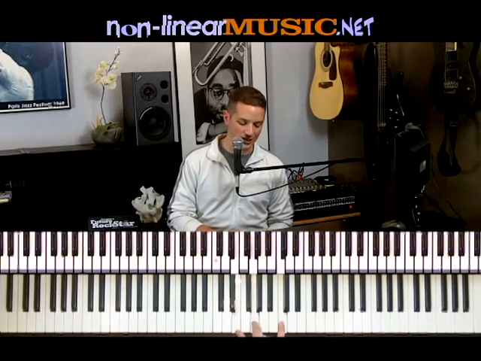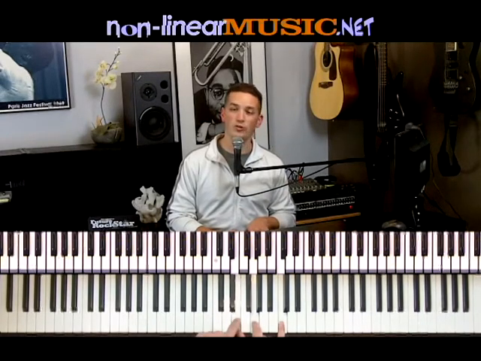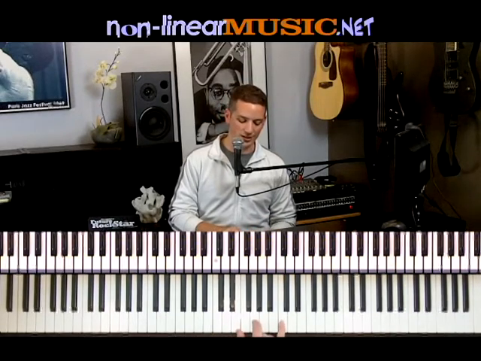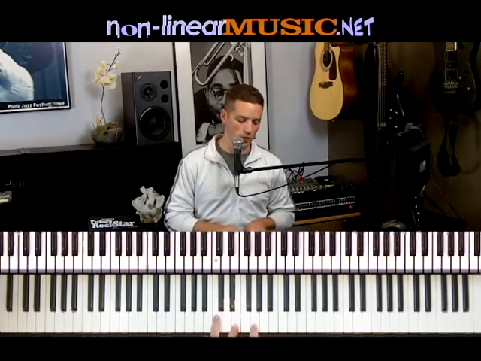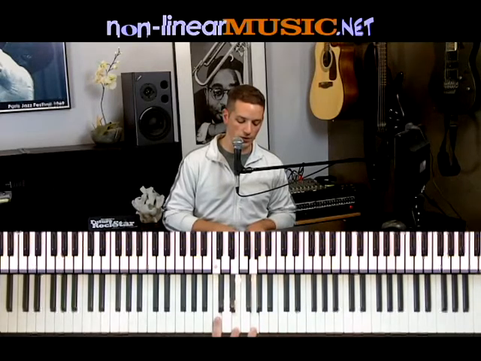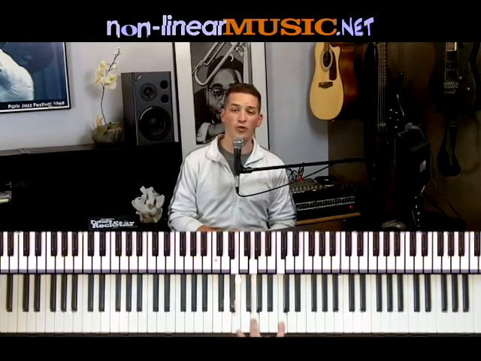Now, in this case, this is called first inversion because this note, the middle note, or the 3, is on the bottom of the chord. So this is still a C, E, G, but because the 3 is on the bottom, it's called first inversion. All we did was we took that bottom note, that C, up an octave. That's our first big move, so that's first inversion.